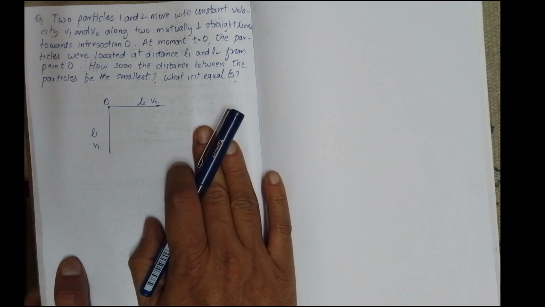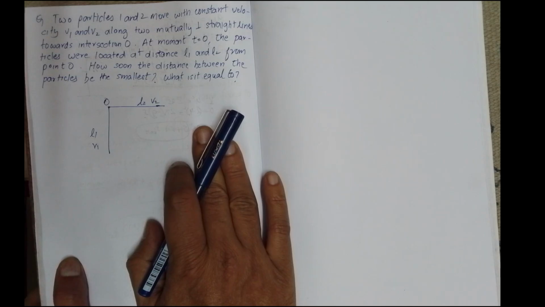So let's take a question. Two particles 1 and 2 move with constant velocities v1 and v2 along two mutually perpendicular straight lines towards an intersection O. At the moment t equal to 0, the particles were located at distances L1 and L2 from the point O. How soon will the distance between the particles be the smallest, and what is it equal to?